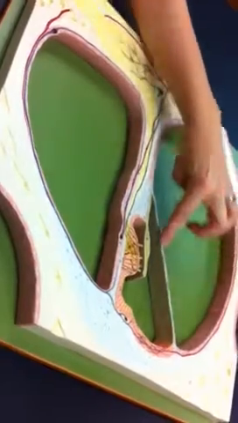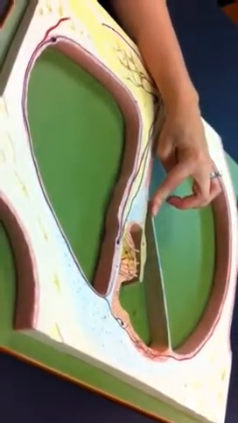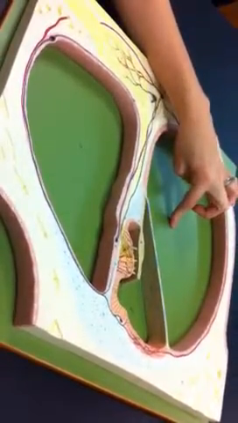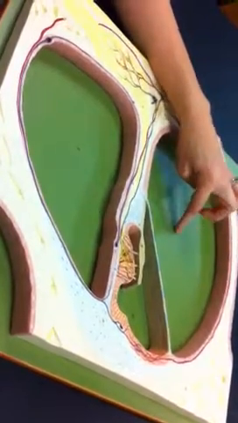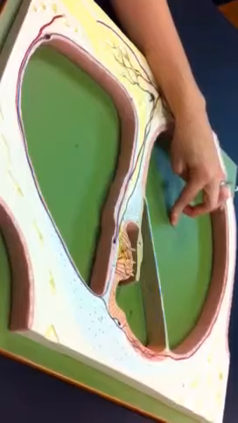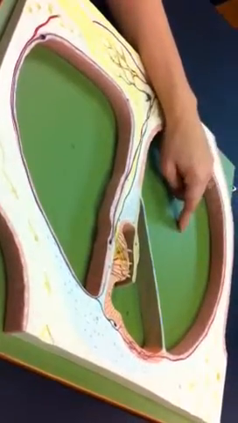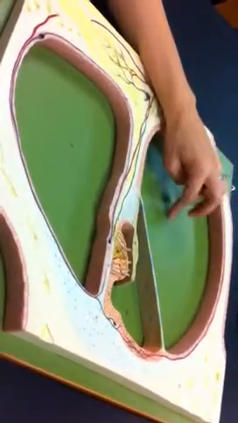This thing right here is called the vestibular membrane. Therefore, it is going to be connected to the scala vestibuli. The scala vestibuli is the one that connects to the oval window. They both have a V in the word, so it's a good way to remember it.